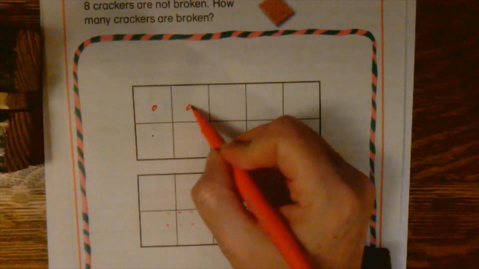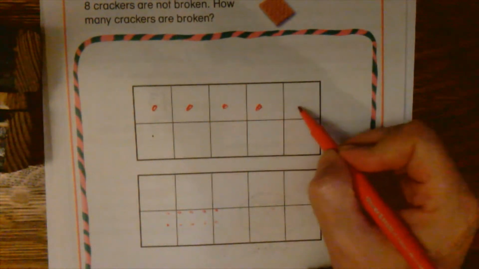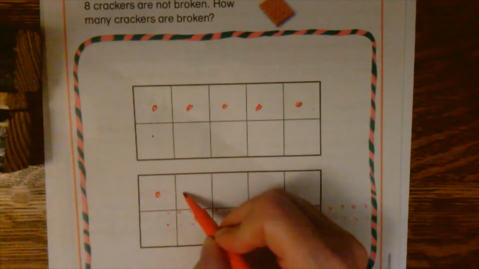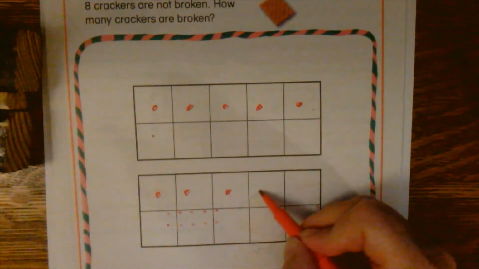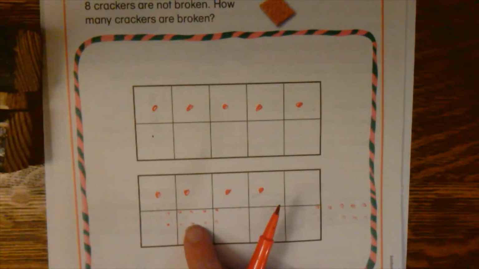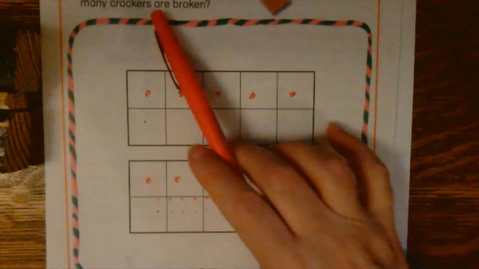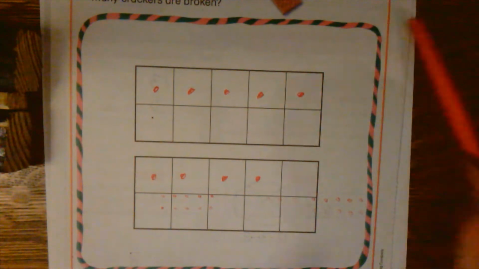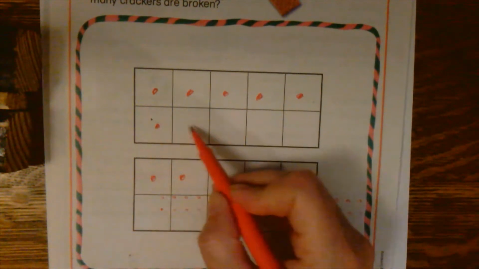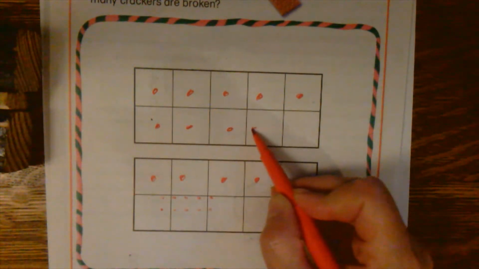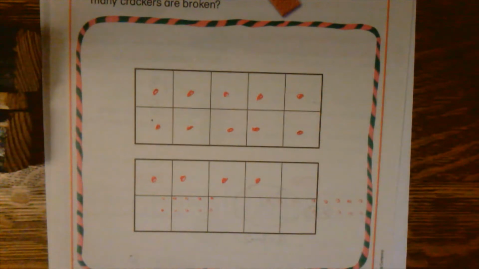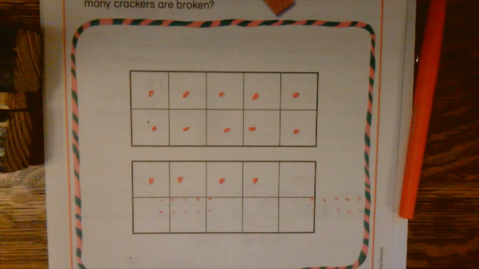Again, we don't need to make great big enormous circles. Let's just make sure they're more than dots so nobody wonders, is that supposed to be one or is that just the color coming through from the other page? So 8 are not broken. Whoops, I forgot this whole row. Okay. So 8 of these are still good.